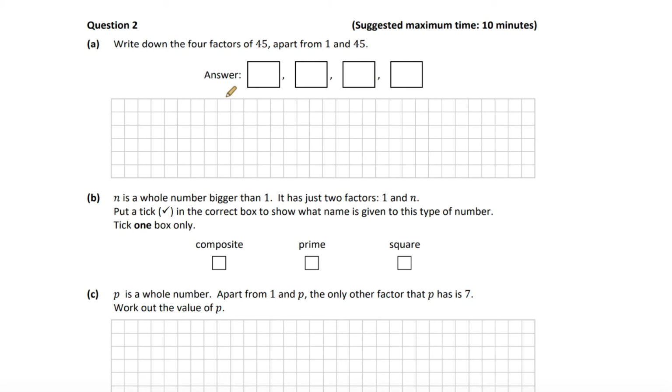Part A says write down the 4 factors of 45 apart from 1 and 45. Okay, well factors are the numbers that multiply to give 45, so 1 times 45 is 45. If you know your times tables, 9 fives is also 45, so 9 and 5 are definitely two of the factors.